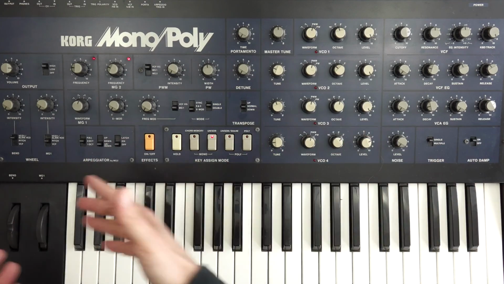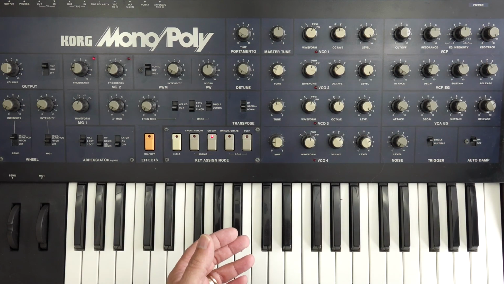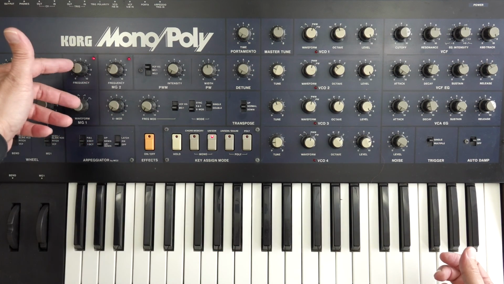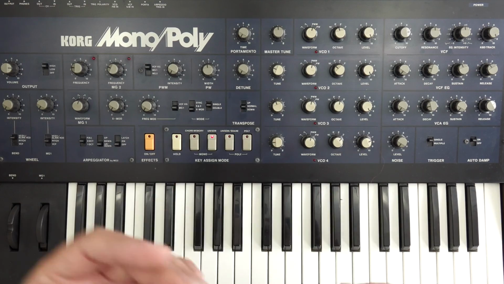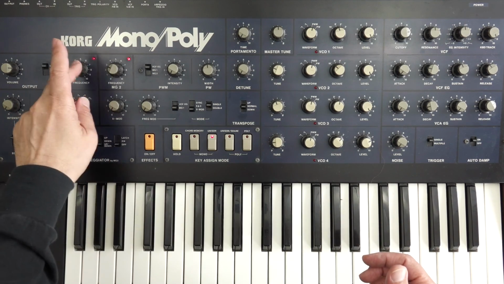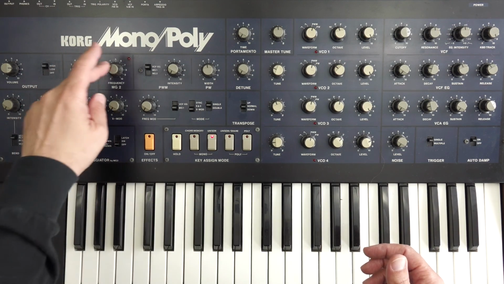My third question is, what can control either of those previous two things? Here we have envelope generators and LFOs, although Korg calls them modulation generators. That's a Korg thing. Roland would have called them LFOs. But it's the same thing. The modulation generator is still a low frequency oscillator, a sub-audio oscillator. So we've got two of them here. We've got modulation generator 1, modulation generator 2.